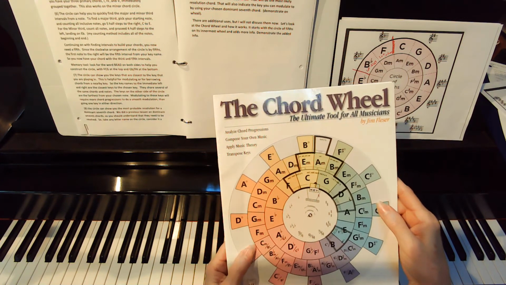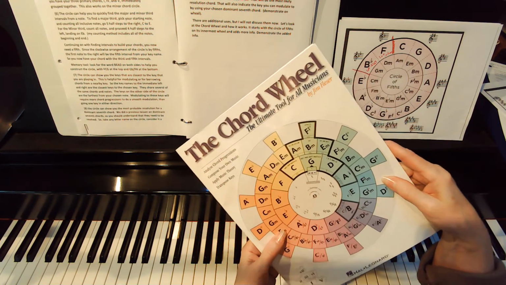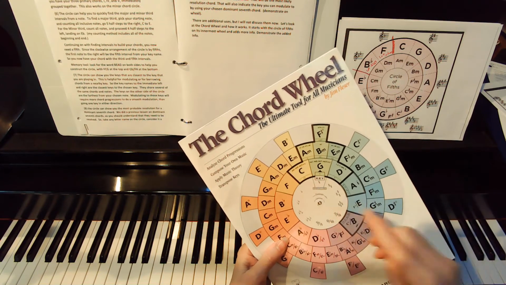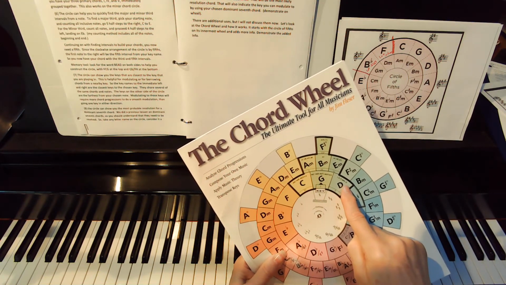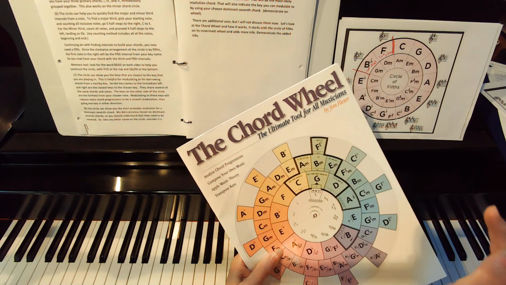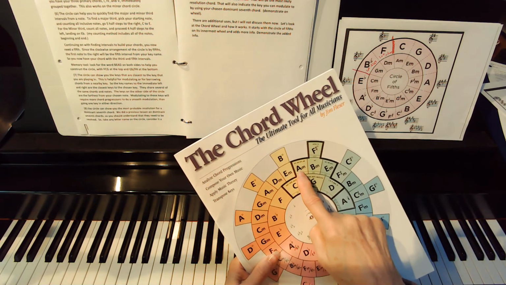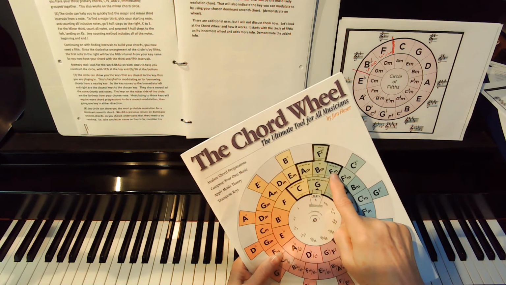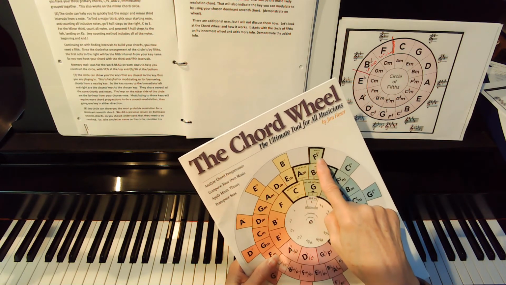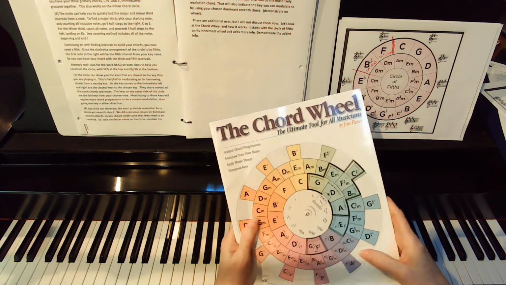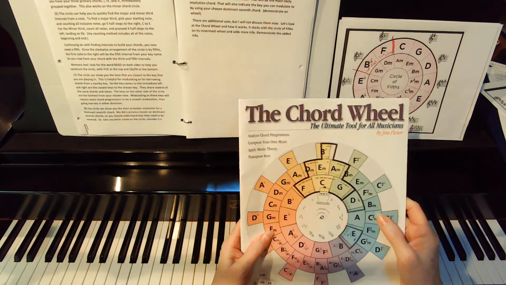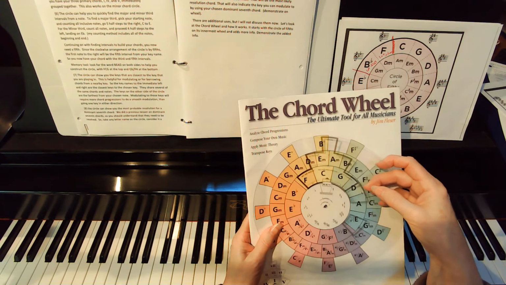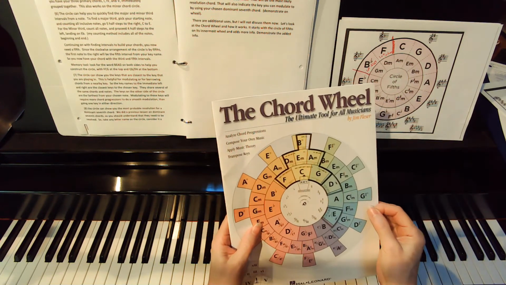So if we move to the key of G, let's go here. We see that the 4 chord is a C, the 5 chord is a D. The 3 minor chords in that key are an A minor, B minor, and E minor, and the diminished chord is an F sharp diminished. As you work around the wheel, the chord wheel has these highlighted and outlined, so they're already there for you.